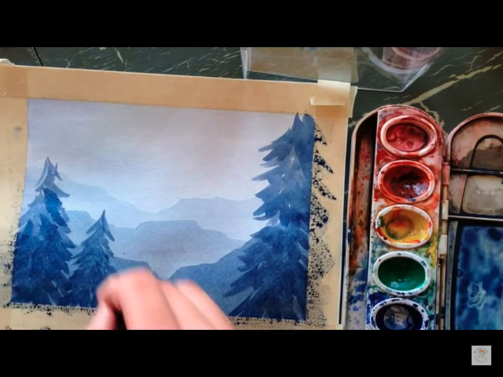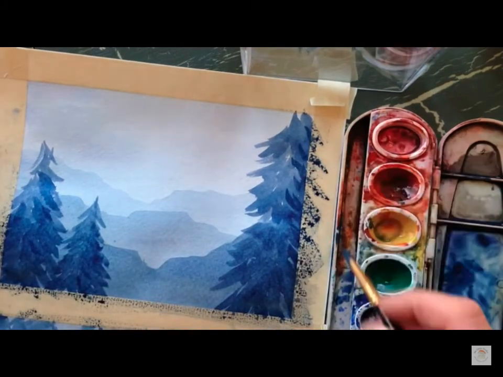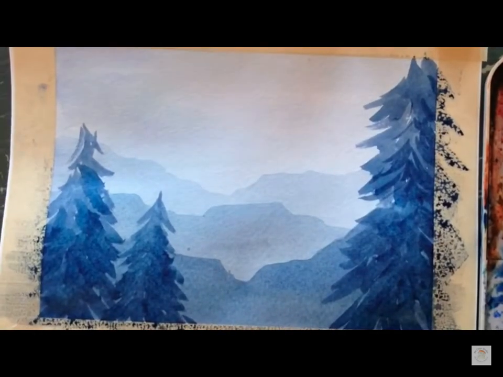Okay, and then you can add some darker areas in there if you want some shadows. It ends up looking like a monochromatic painting, or a painting where you just use one color. I hope you enjoyed this tutorial.